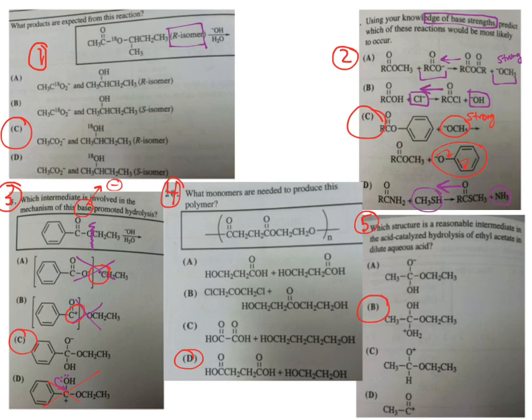Which monomers are needed to produce this polymer? It's a good thing we just had a lecture on this. I know you've had so much time to practice it, right? I'd go through and identify the pieces. My weakest bonds for sure have to be on the outside.